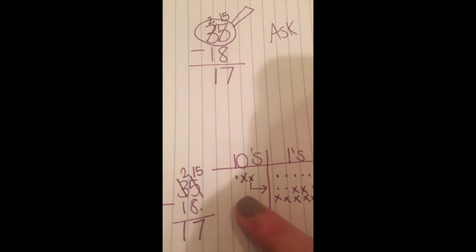We can confirm that by checking our model. We see that we have 1 left in the tens place. So therefore, we can see we have 1 10 and 7 ones, which is equal to 17. So now we have modeled that 35 take away 18 is equal to 17, and it matches our vertical form.